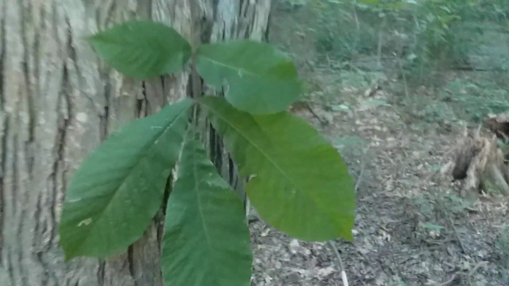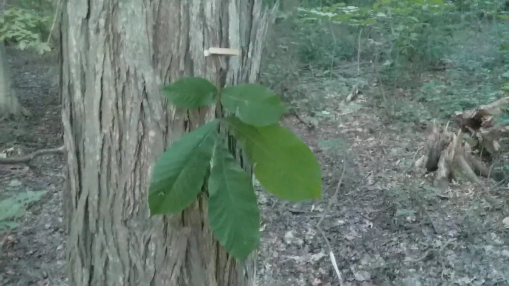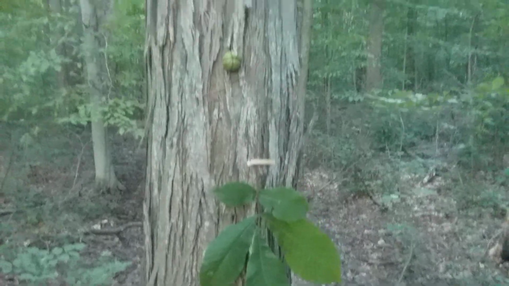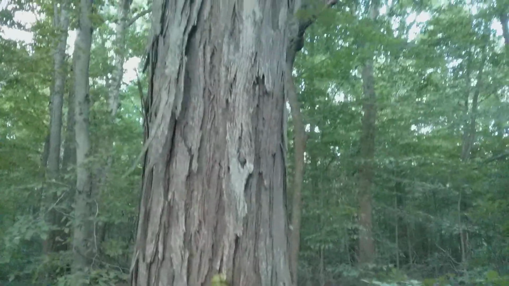The leaflets can be quite large if the tree gets a lot of sun. And it is a common tree, and one you could probably find on a lot of hikes that you do in the area covered by this channel.